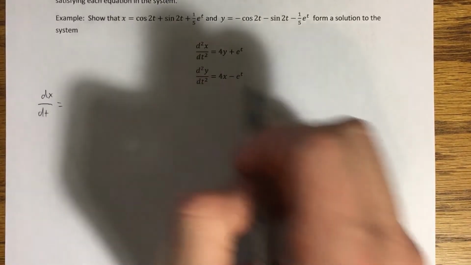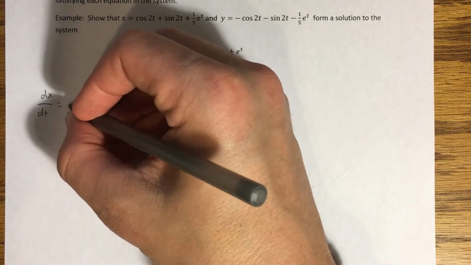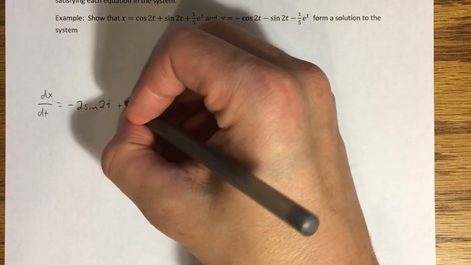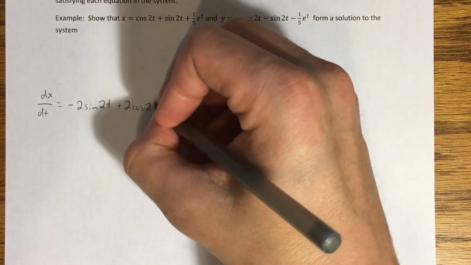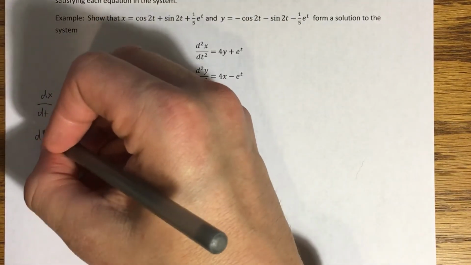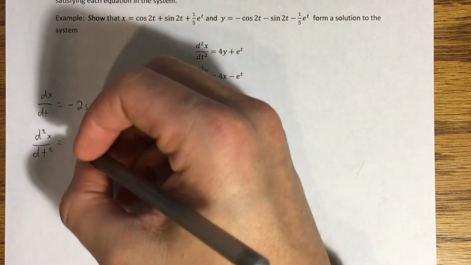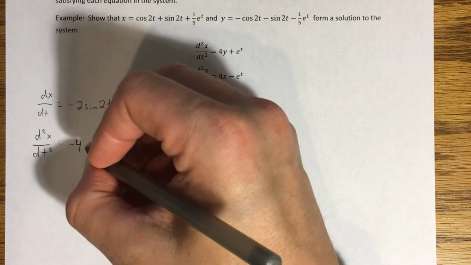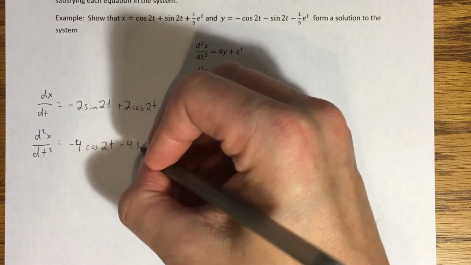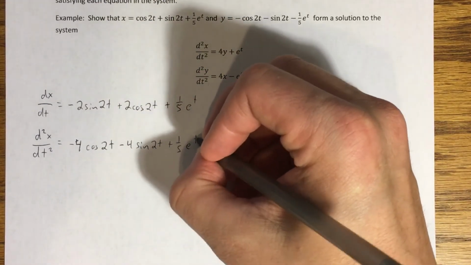Okay, well I have cosine of 2t plus sine of 2t plus 1/5 e to the t, so that's going to give me negative 2 sine of 2t plus 2 cosine of 2t plus 1/5 e to the t. Now my second derivative, because that's the one that I actually need, is going to be negative 4 cosine of 2t minus 4 sine of 2t plus 1/5 e to the t.